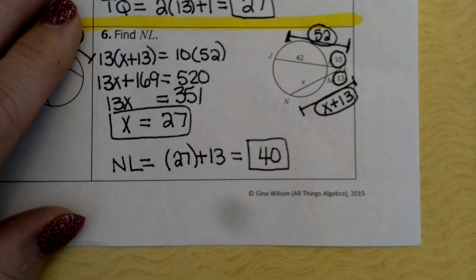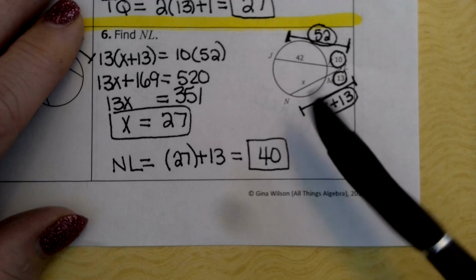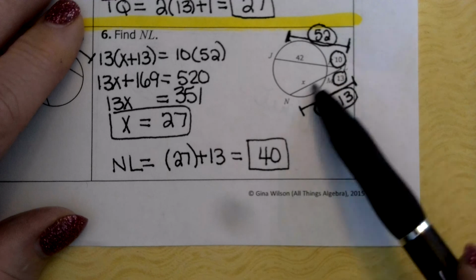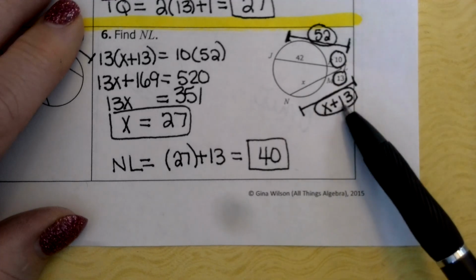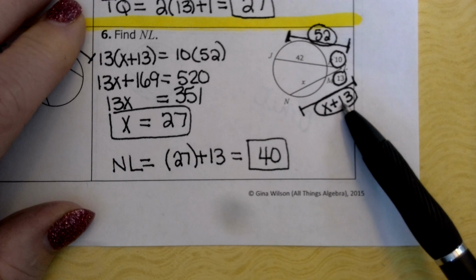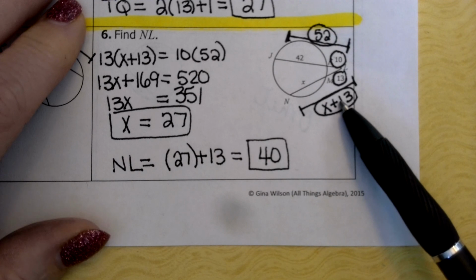Here's your answer. So 13 times x plus 13 equals 10 times 52. You can see the work. I get x equals 27. And then I'm going to plug in to find NL, which is the whole thing. That is represented by x plus 13. So I put 27 plus 13, and you get 40 for NL. This is not hard. You should be getting these right.